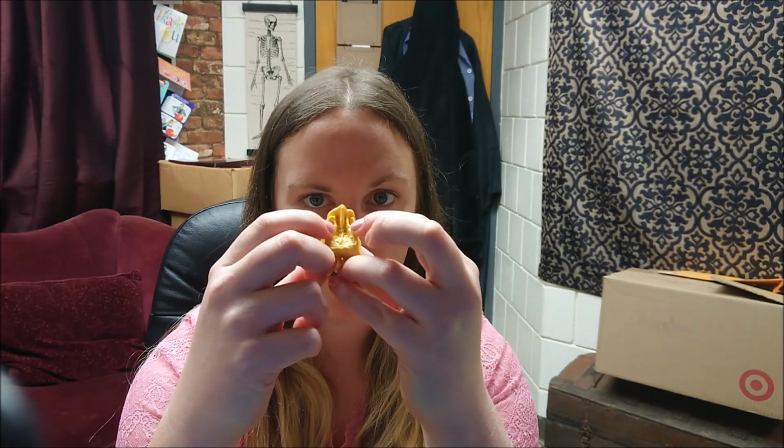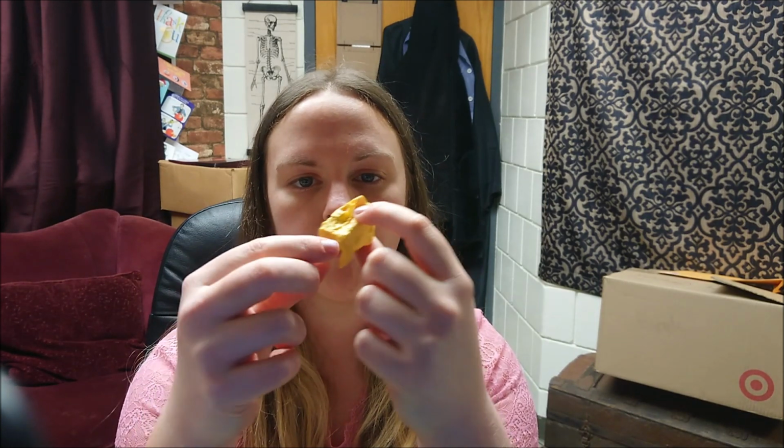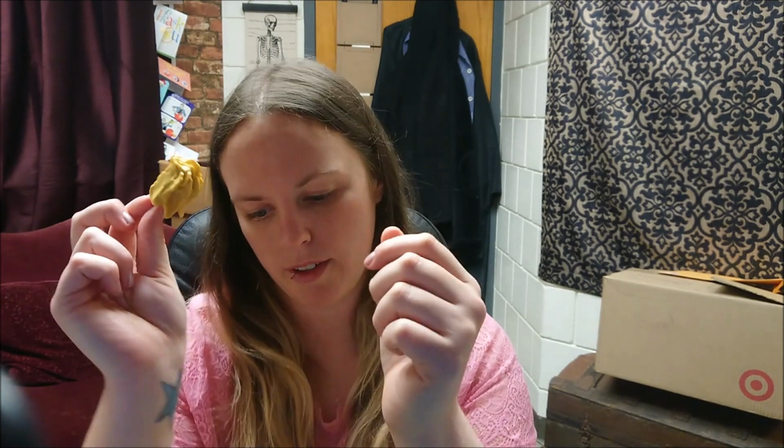This is the ethmoid. Looks like a nut. You have the crista galli, which is the point on the top, and the cribriform plate, which are these little crevices on the side. So these are where the olfactory nerves sit. So ethmoid.